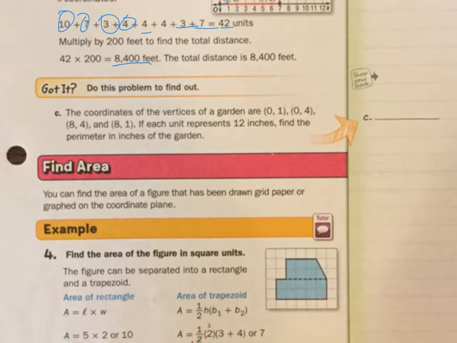All right, let's see if we can do this one here. The coordinates on the vertices of a garden: 0, 1, 0, 4, 8, 4, 8, 1. If each unit represents 12 inches, find the perimeter in inches of the garden. First of all, we want to find the differences between, you have x and y.